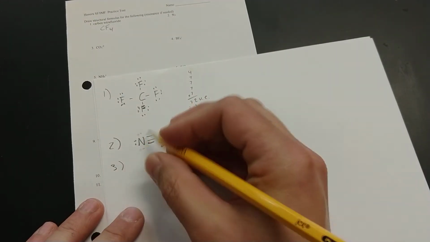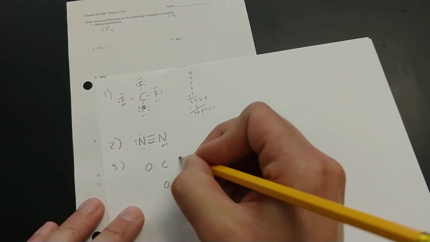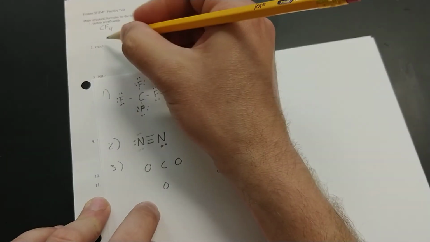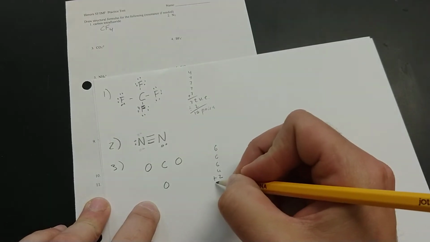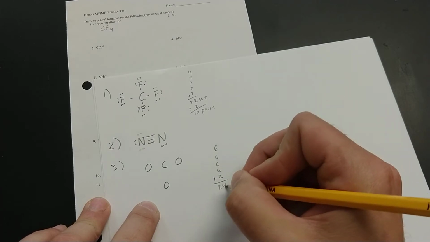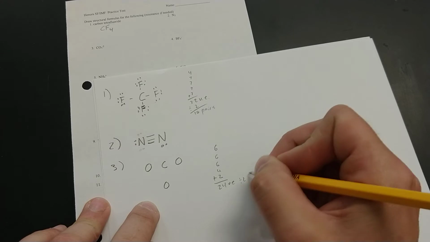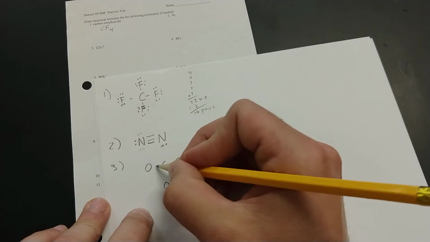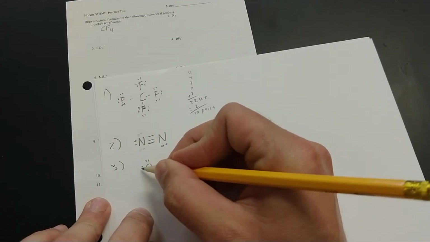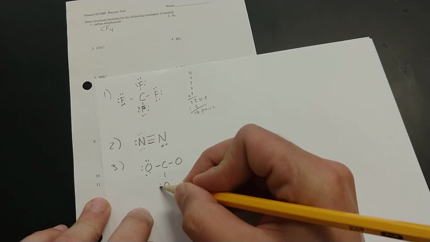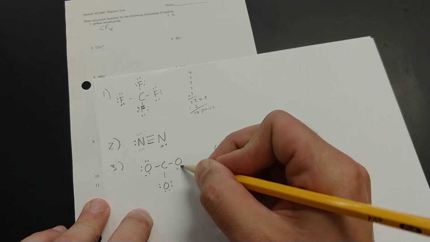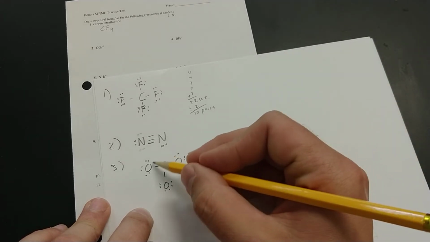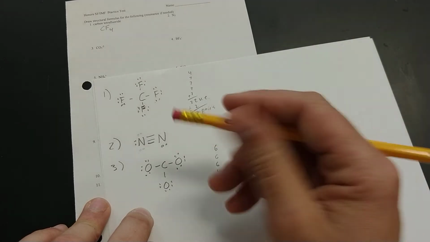And number 3, drawing the carbonate ion. So we have 6 plus 6 plus 6 plus 4, plus there's a -2, so we add 2 more electrons to our count. That gives us 24 electrons, and that's 12 pairs. So we go 1, 2, 3, 4, 5, 6, 7, 8, 9, 10, 11, 12. Well, this carbon does not have 4 pairs of electrons, so we need to make a double bond.